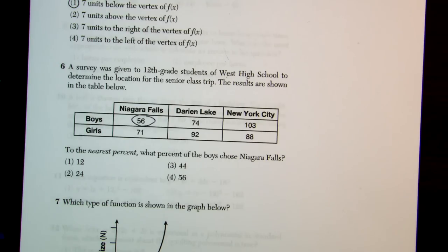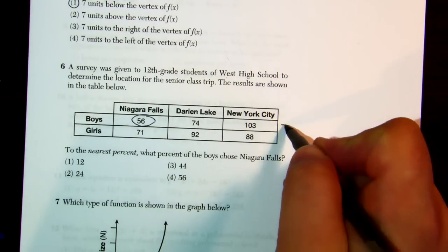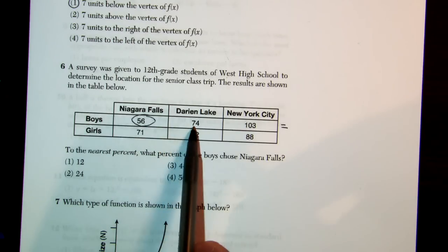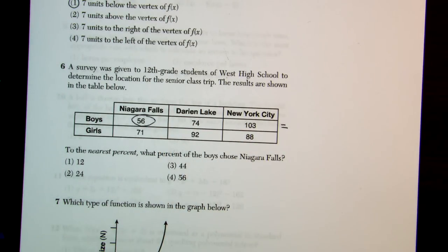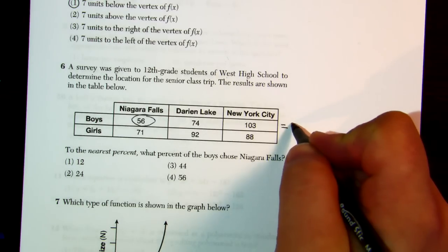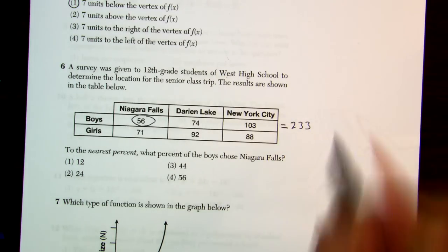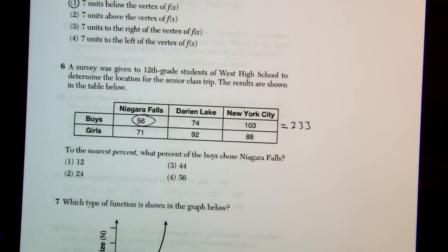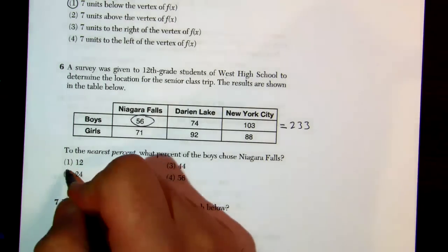So we're going to go ahead and take our calculator, and we have the total amount of boys, which is going to be 56 plus 74 plus 103. And you get 233 boys here. So it's going to be 56 divided by 233, which is going to give you choice 2 at 24%.